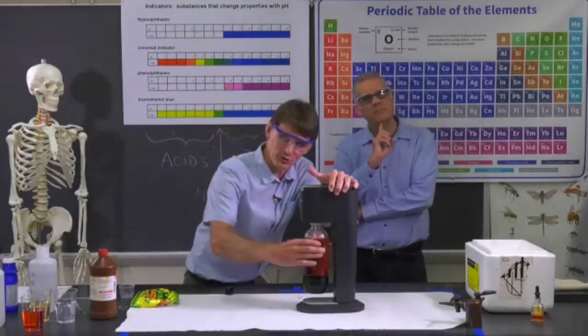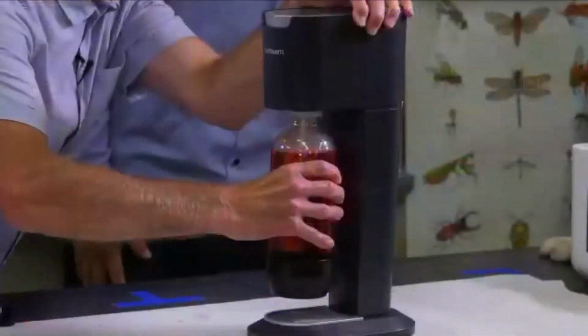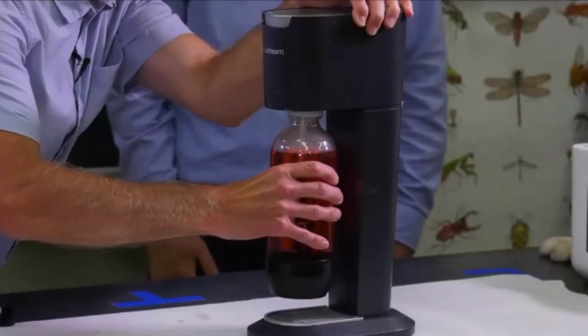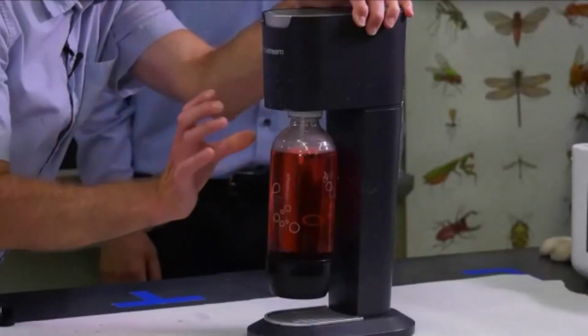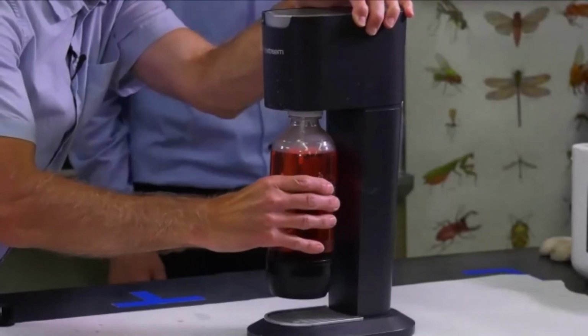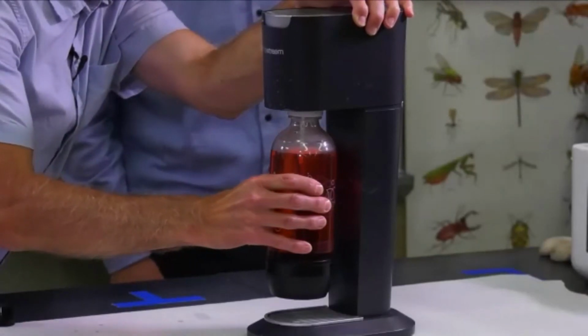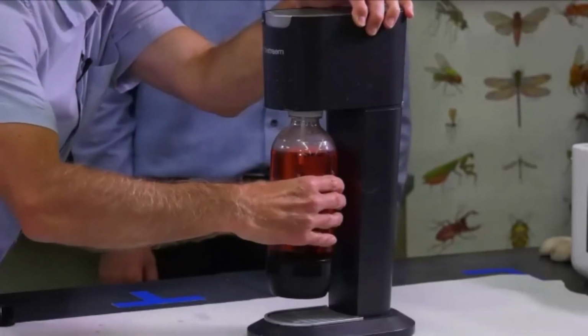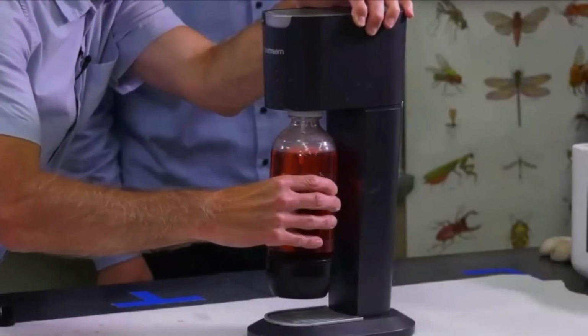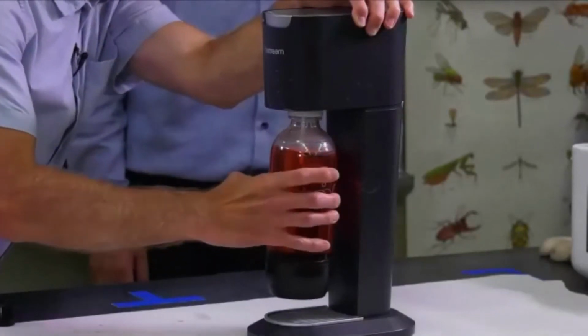So you've got to turn it real slow to get it open, because it can spray all over the place. And when I first hear the hiss, I just tighten it right back, so it wouldn't overflow. There you go. I think we're good.